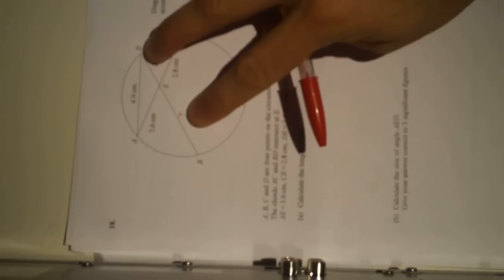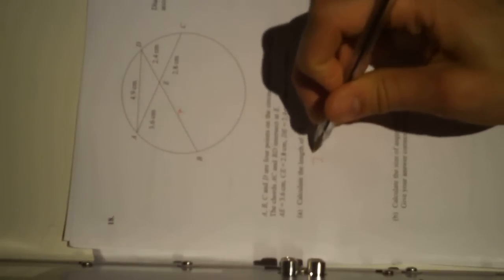Question 18. Calculate the length of BE. That's this length here. Now, you've got the intersecting chord theorem meeting in the circle, and that's really very simple. All it says is that these two multiplied together equal these two multiplied together. So x times 2.4 is equal to 3.6 times 2.8. So x is equal to 3.6 times 2.8 over 2.4, and I think the answer was 4.2. I can't remember, but yeah, pretty easy to work out.